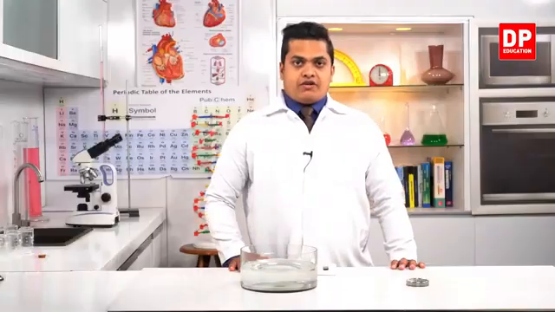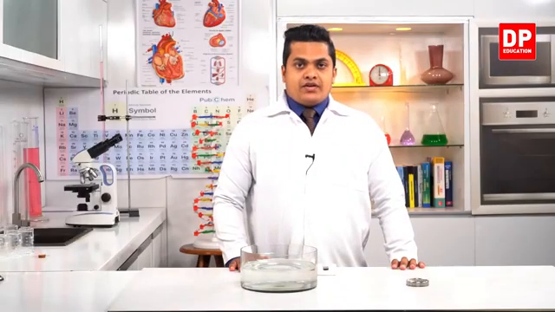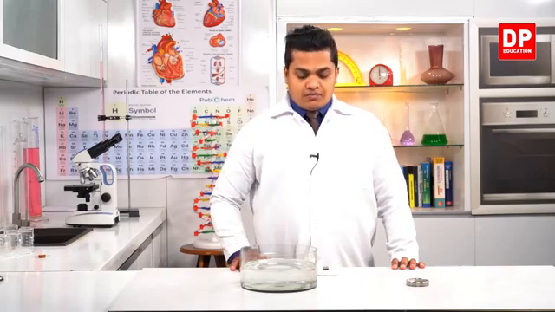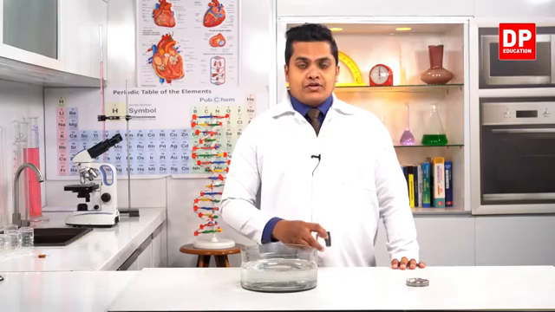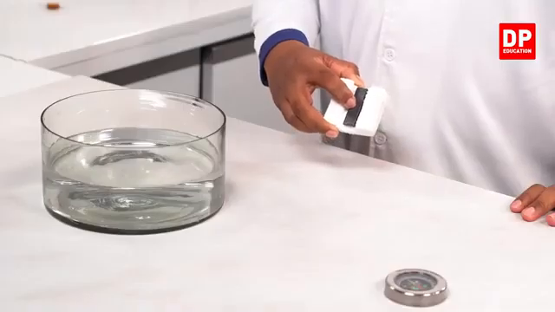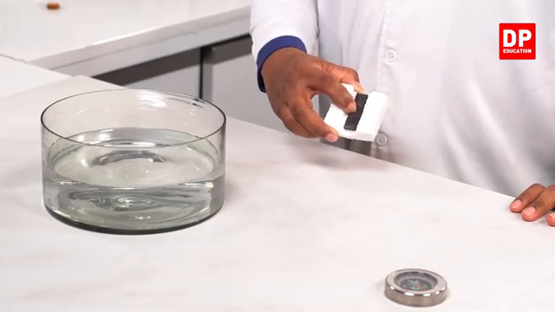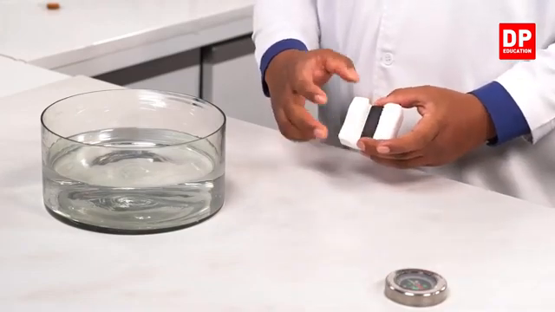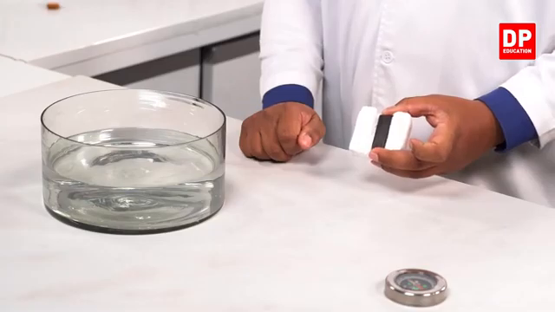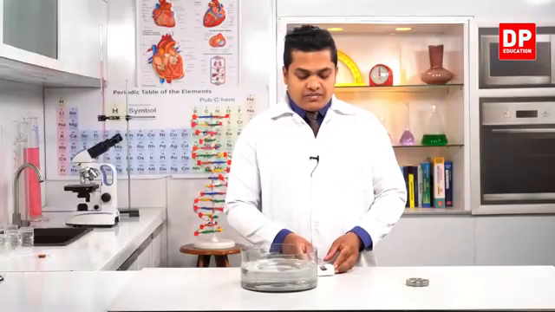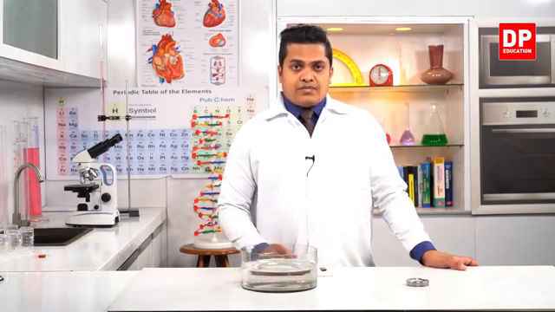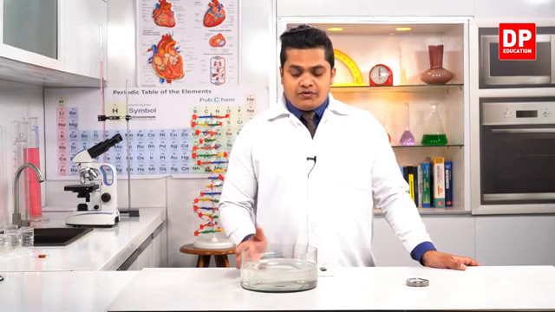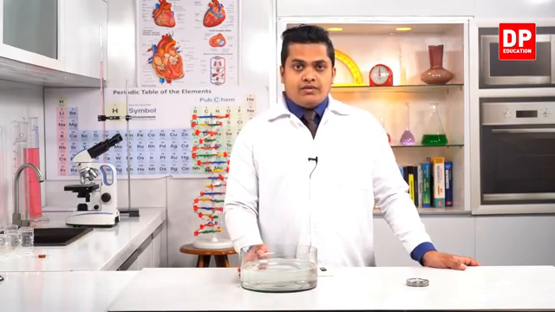Right, my dear children. Now let us investigate another method to find out the poles of an unknown magnet. This magnet is also an unknown magnet, which means we don't know its poles. Using another method, we're again going to freely suspend this magnet, but I'm not going to hang it. I'm going to float it in this water basket.